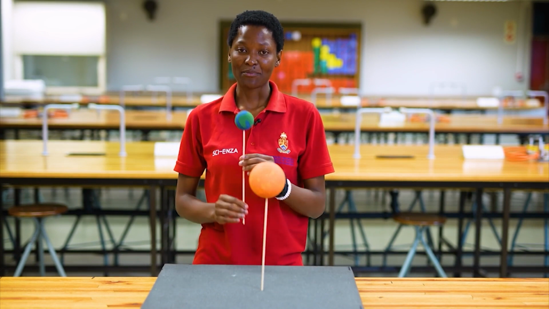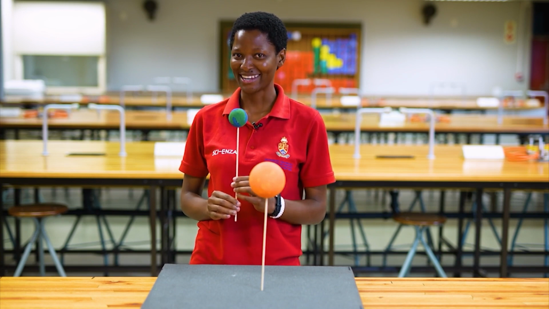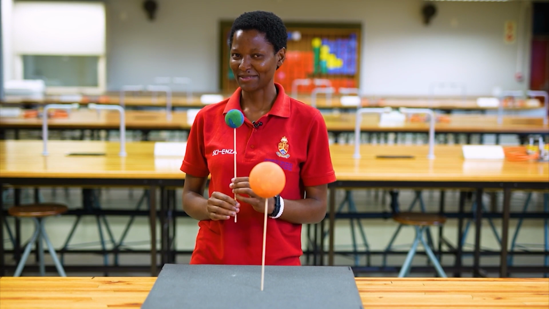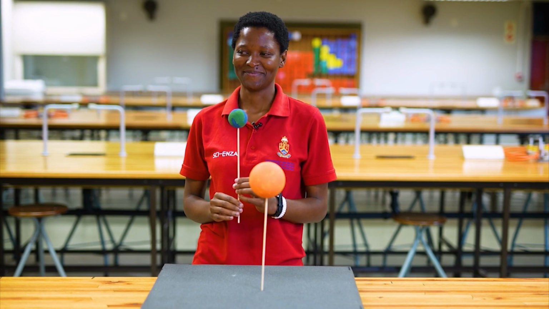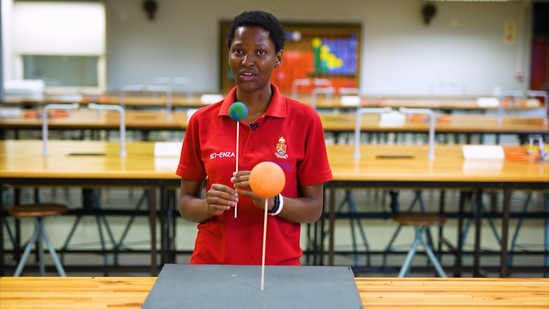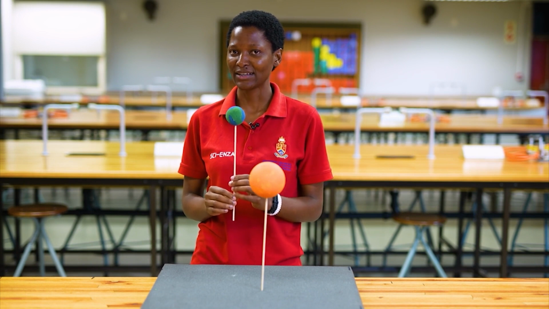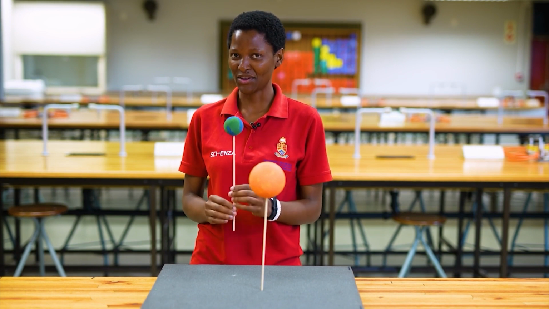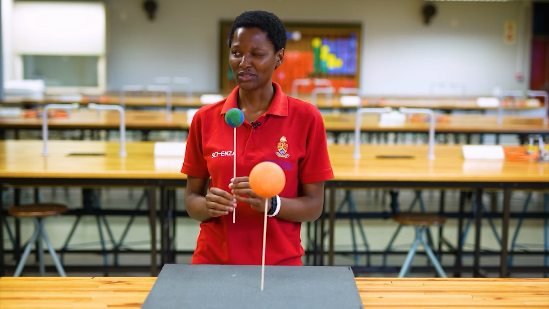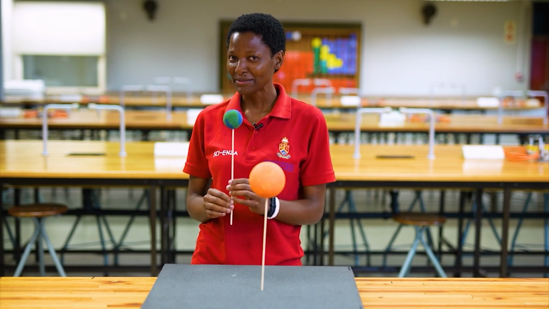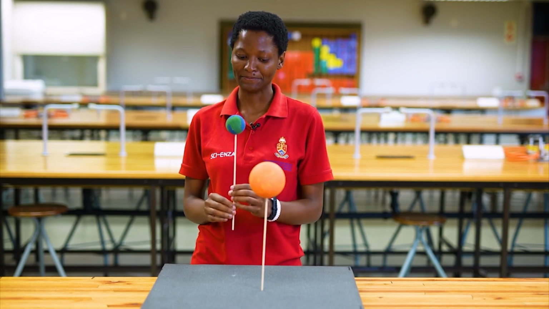And I have a beautiful planet with me here. Can anyone tell me what planet this is? Is it Mars? Is it Venus? No. It looks more like planet Earth. What planet number is the Earth? Is it planet number 1, number 2, number 3? If you think it is planet number 3, then you are correct.